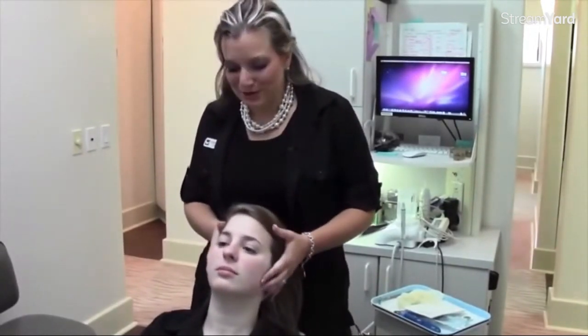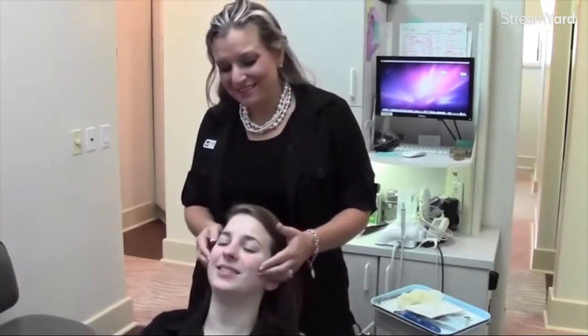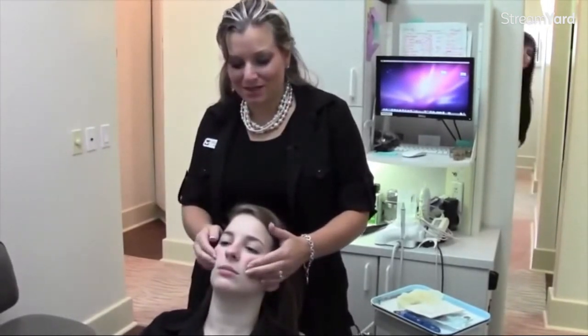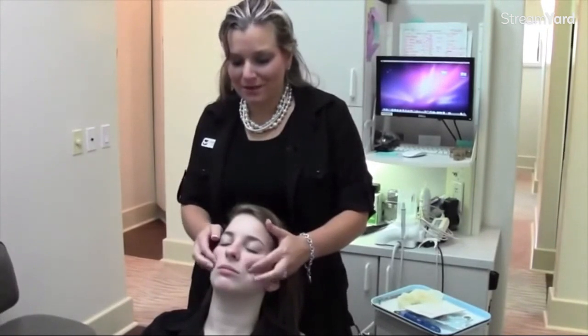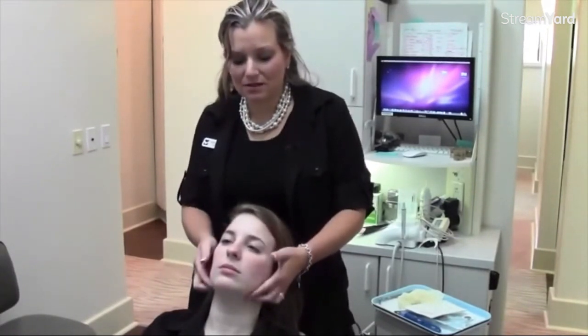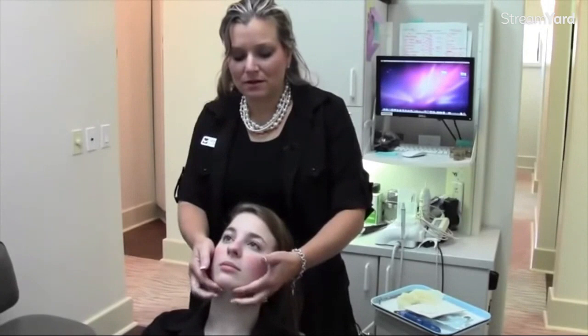The next thing I'm going to do, sorry, keep moving your head. I'm going to check for any lumps or bumps in the lymph nodes. I'm going to check the lymph nodes under the cheek first. Let me know if anything is tender or hurts. And what about under here? Is there anything sore under here?